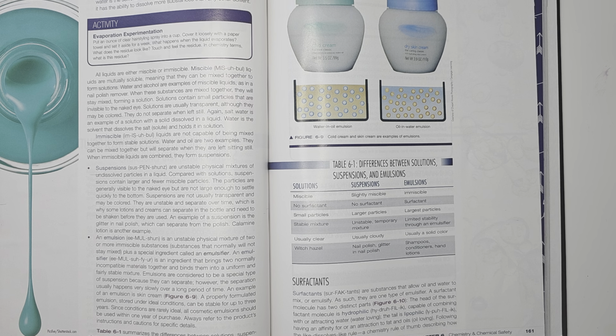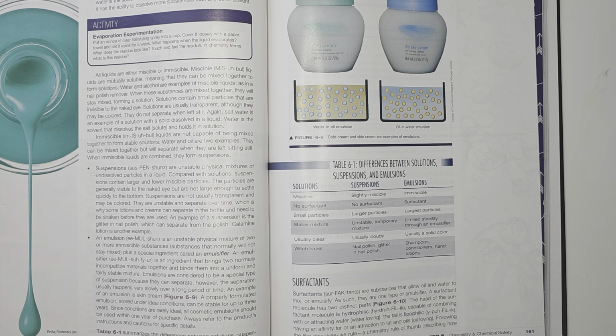We are continuing Chapter 6, Health and Public Safety, Chemistry and Chemical Safety. Surfactants are substances that allow oil and water to mix or emulsify. As such, they are one type of emulsifier. The surfactant molecule has two distinct parts. The head of the surfactant molecule is hydrophilic, capable of combining with or attracting water, water-loving. The tail is lipophilic, having an affinity for or an attraction to fat and oils, oil-loving.